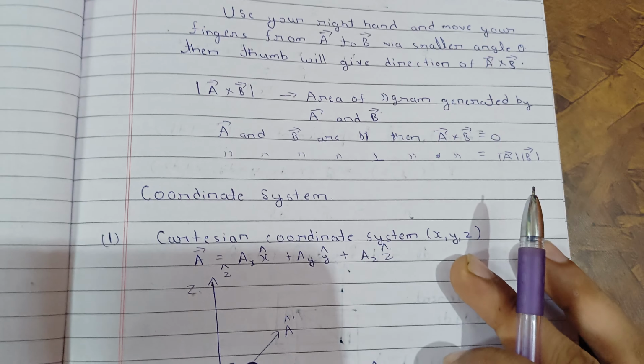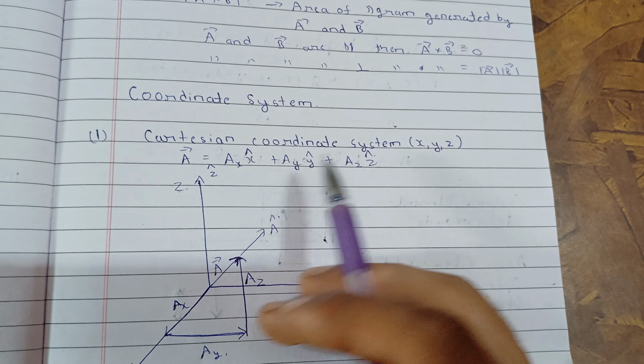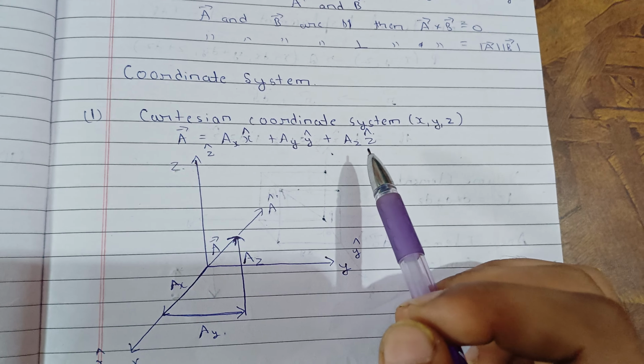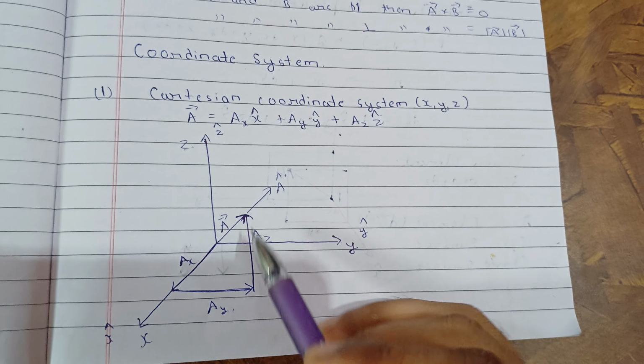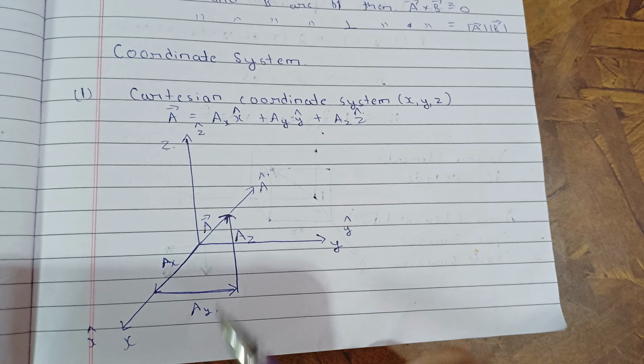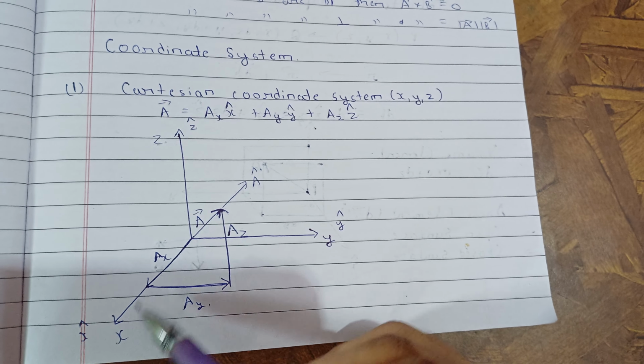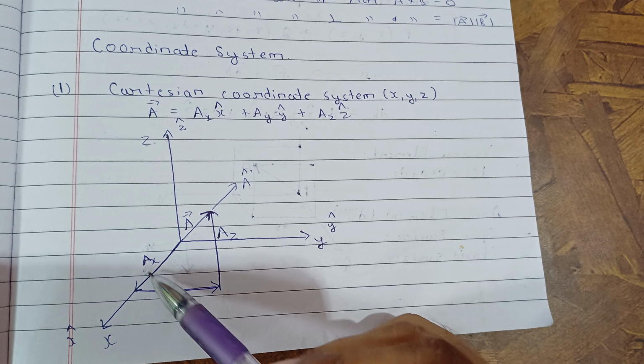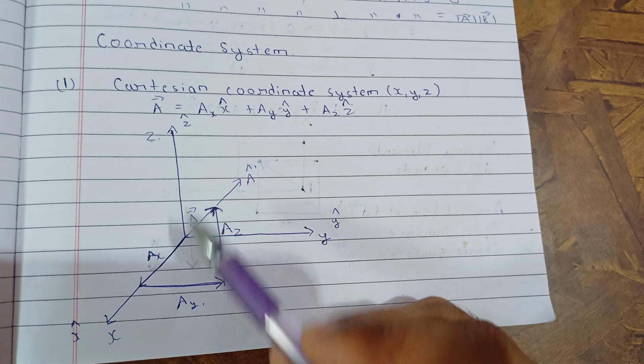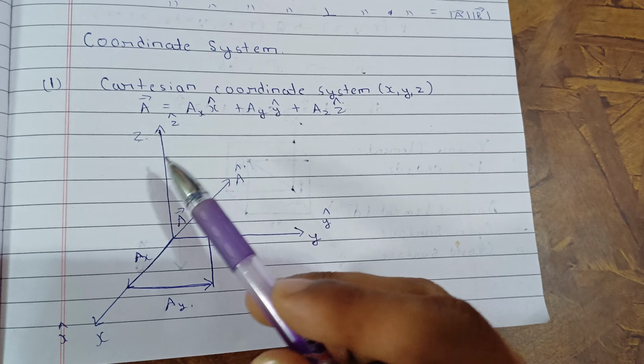Now we will see the coordinate systems. First is the Cartesian coordinate system. You know about this Cartesian coordinate system. It is represented by x, y, z. You have three axes, x, y and z. So always remember, you will make the coordinate system like this, meaning x cross y will give you z. So always make it like this.